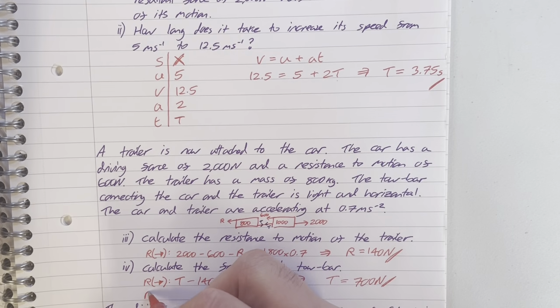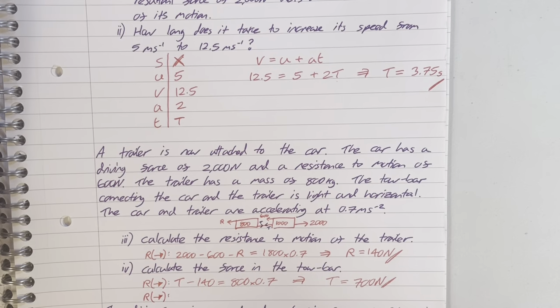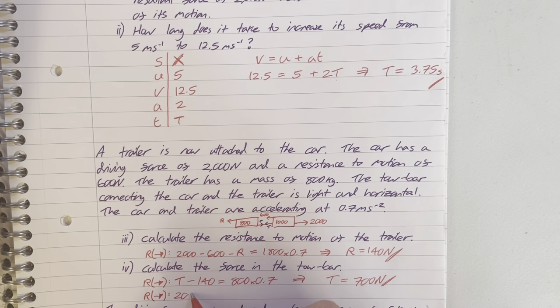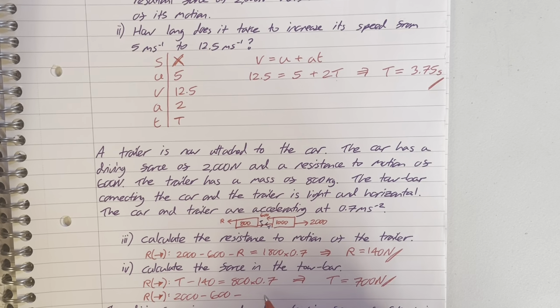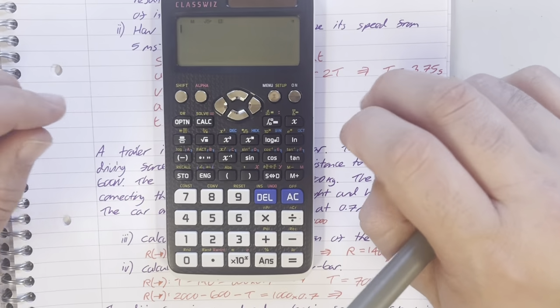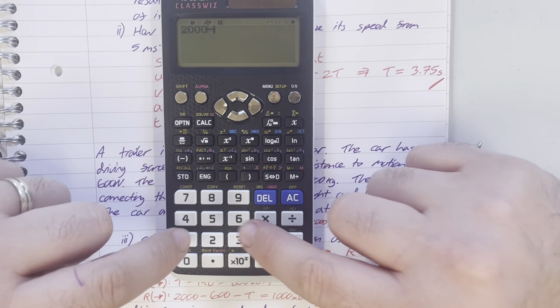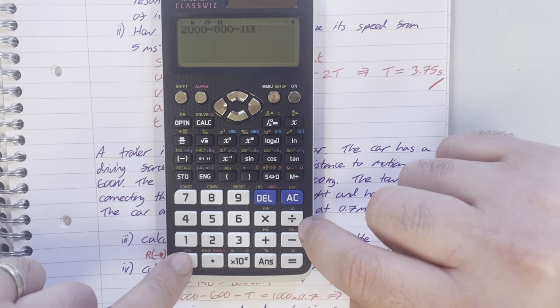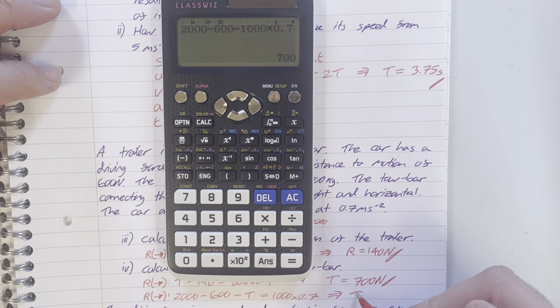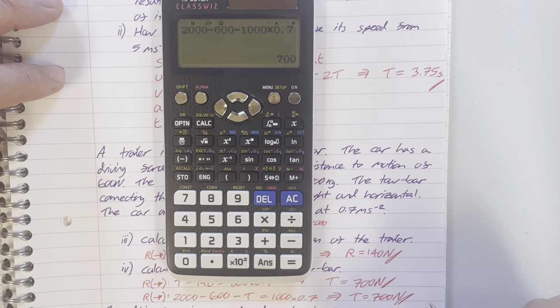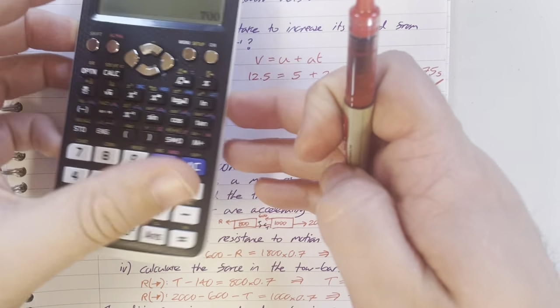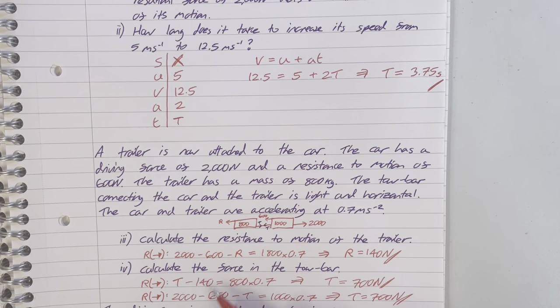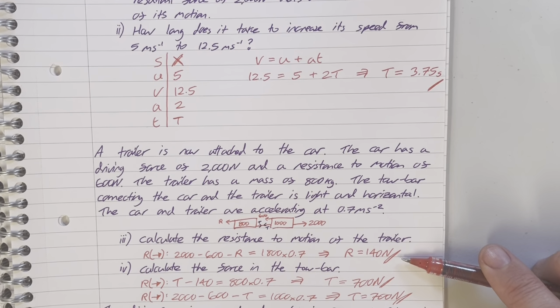So if I resolve to the right just on the car, I'll get 2000 minus 600 minus the tension equals the mass times acceleration. And if I solve that, I will get 2000 minus 600 minus 1000 times 0.7. And that gives me that T is 700 as well. So in the top calculation I used that R is 140. But the fact that both of these have come out to be the same not only confirms that T is 700, but also confirms that R is 140.